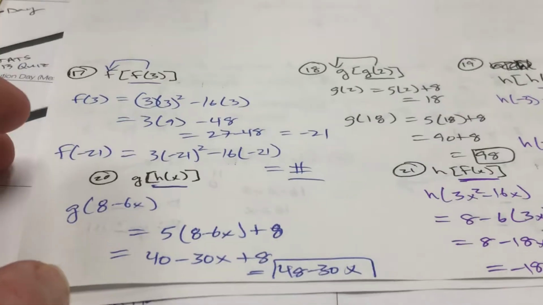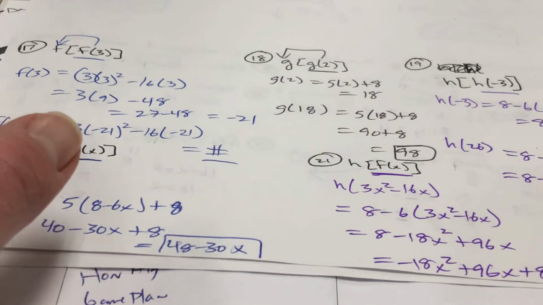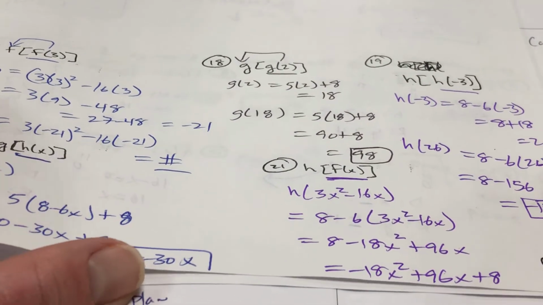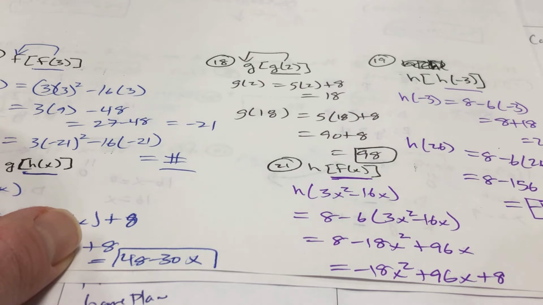Now I have g of h of x. Well, h of x is 8 minus 6x, so I plug all of that in for x in 5x plus 8. So instead of plugging a number in for x, I plug in 8 minus 6x, and then I find the rest of that function: 48 minus 30x. h of f of x, f of x is 3x squared minus 16x, so I plug that in for x in 8 minus 6x. Do a little distribution. I'm left with that parabola.